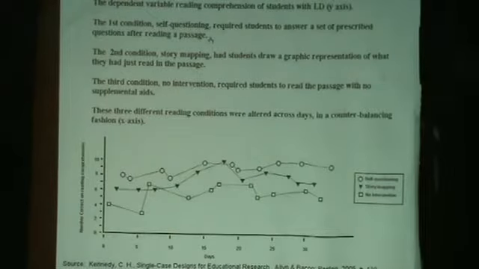So one treatment to increase reading comprehension was self-questioning, where they required students to answer a set of prescribed questions after reading the passage. And we can see that graph here. These are the responses. So this student seems to comprehend pretty well when using self-questioning.